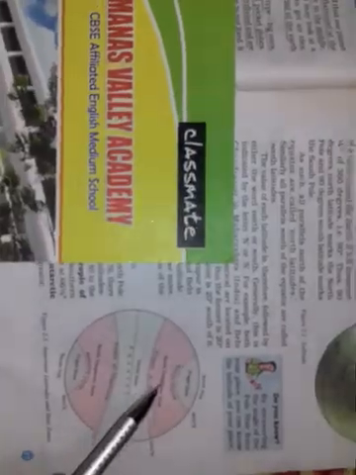Now these temperate zones, temperate means mild. You see here in your book, this is the north temperate zone and the south temperate zone.